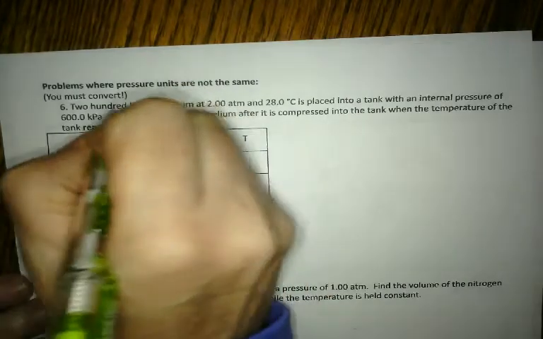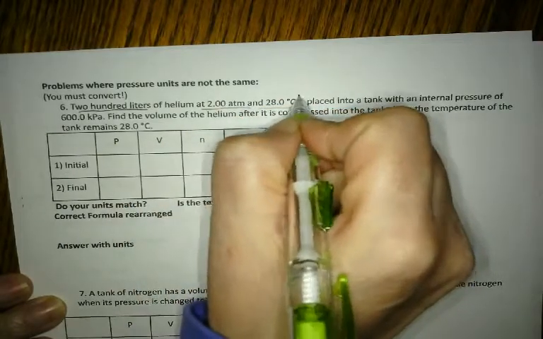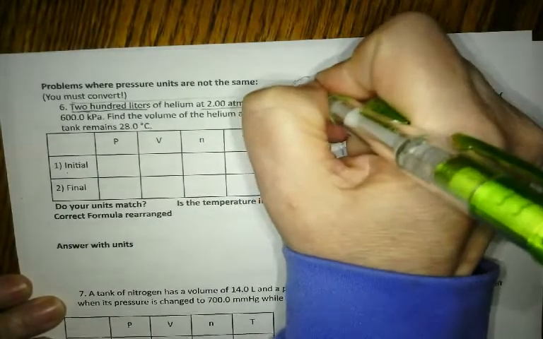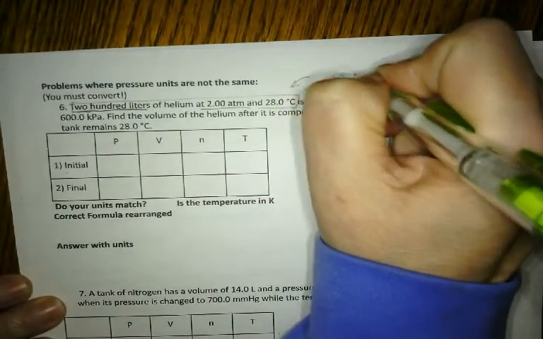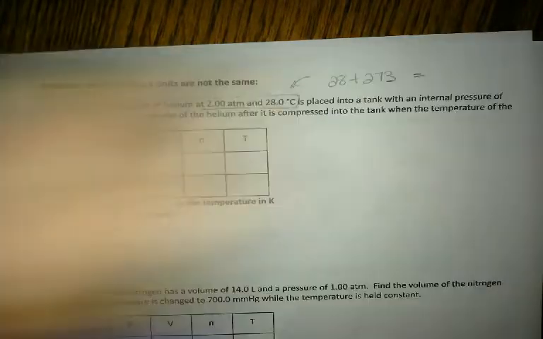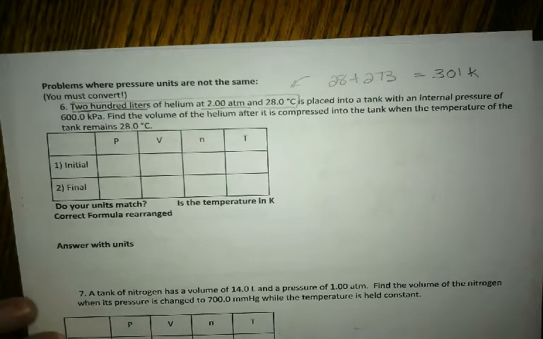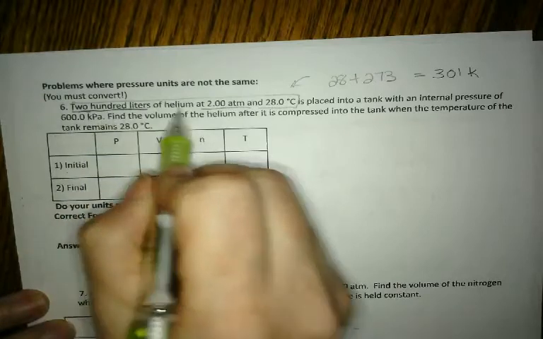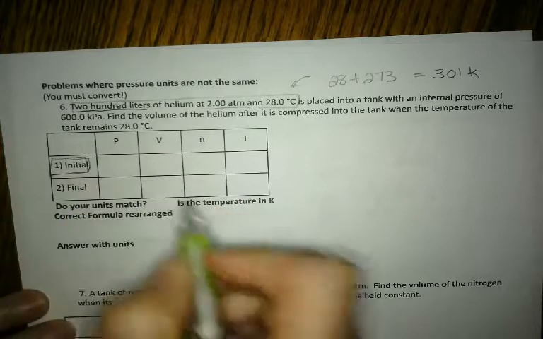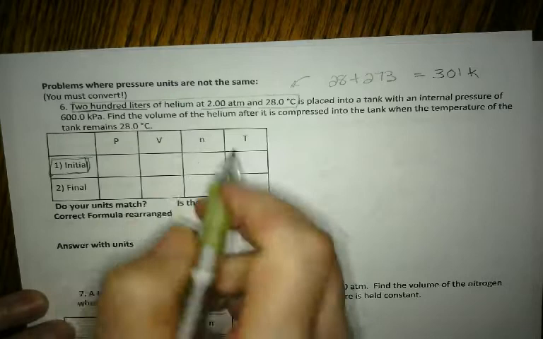Problem number 6. We have 200 liters of helium at 2 atmospheres and 28 degrees C. Okay, now I can never use degrees C, so 28 plus 273 equals 301 Kelvin. Okay, so this is all happening at the same time, which means it's a number 1 condition or initial condition. As long as you keep your pairs together, it doesn't matter if you put it in 1 or 2, though, just so you know.